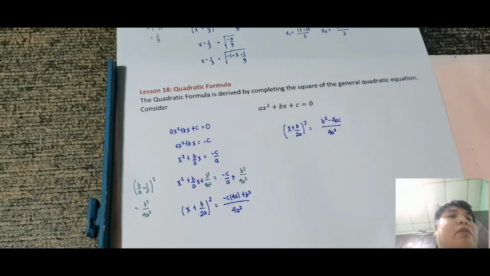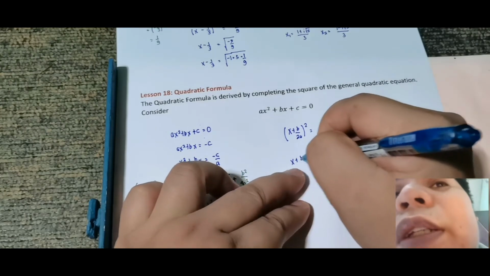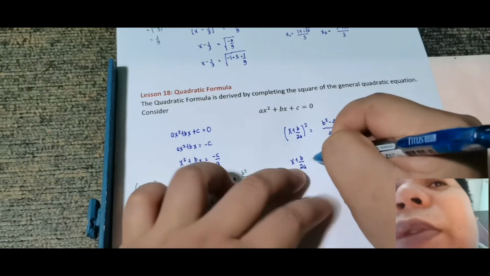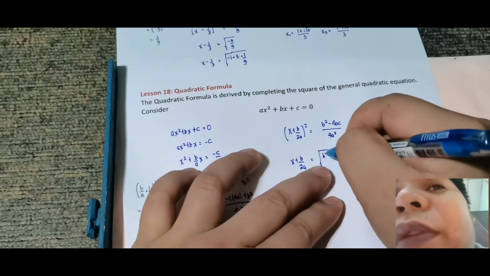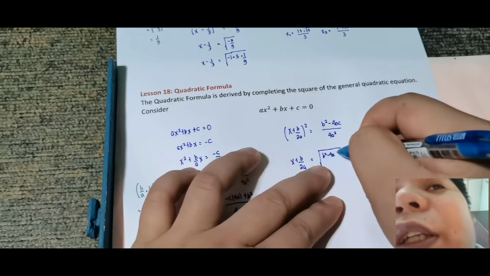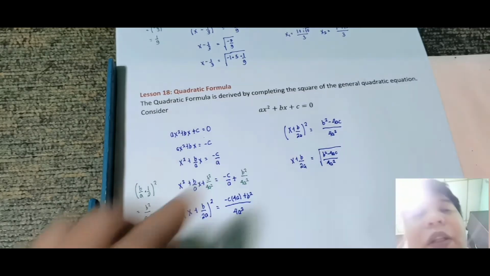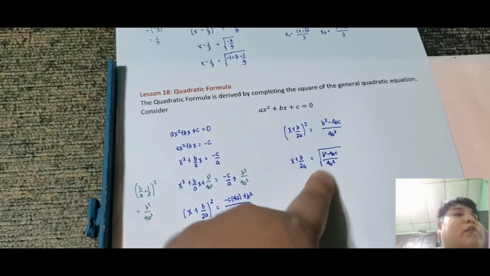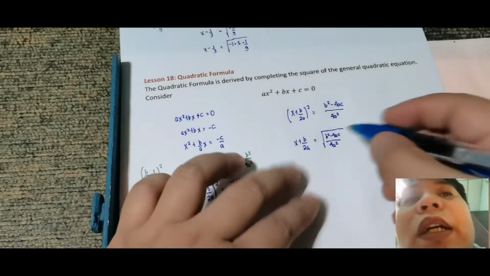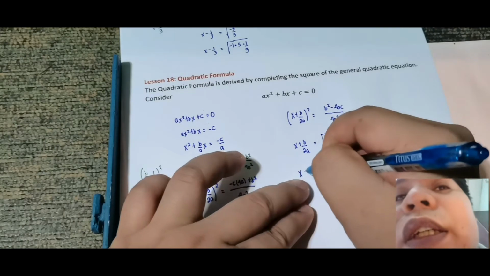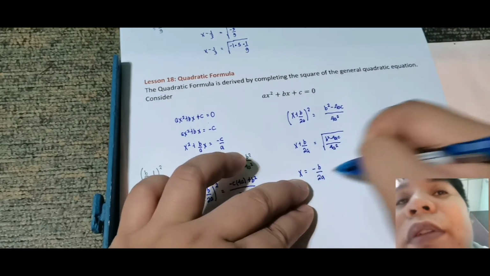Next is take the square root both sides. So this is x plus b over 2a is equal to square root ng b squared minus 4ac over 4a squared. So obviously, yung 4a squared yan, ang square root niya is 2a sa ilalim. So meaning sa ilalim magka-cancel. So this is x equals sa negative b over 2a.